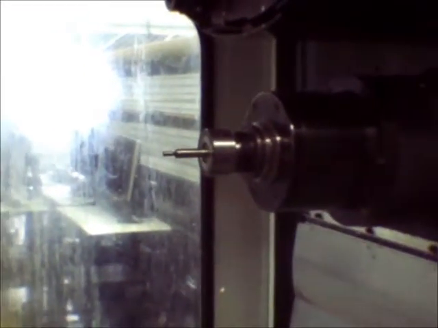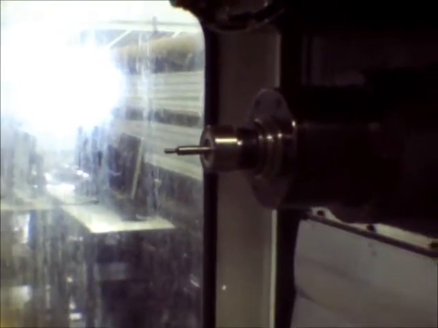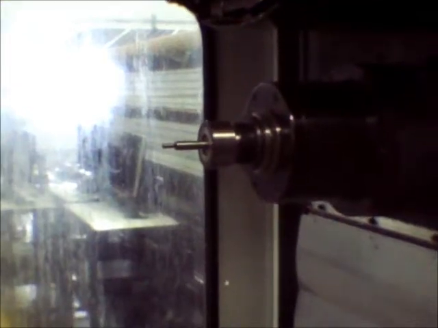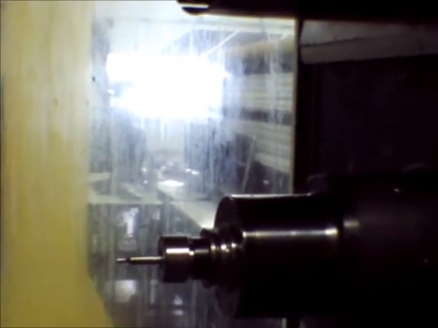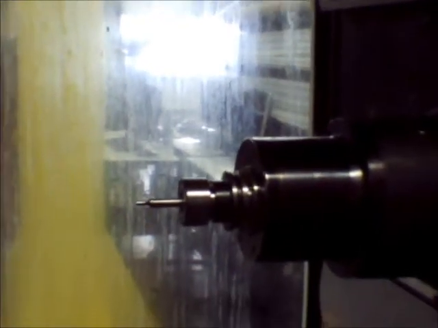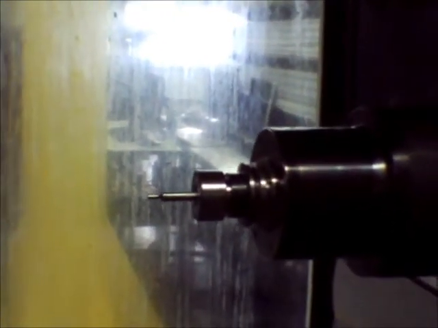Now what I'm going to do is manually drive the machine till I find my part. I'm losing Z. On a machine like this, Z is forward and back, Y will be up and down in this manner, and X will go away from me and toward me in this manner.